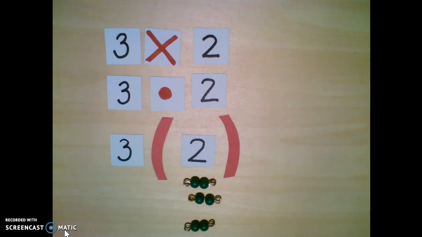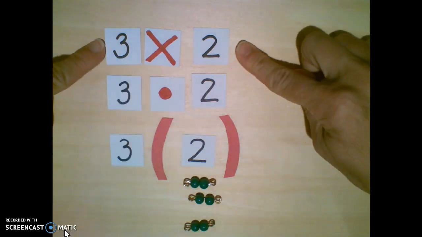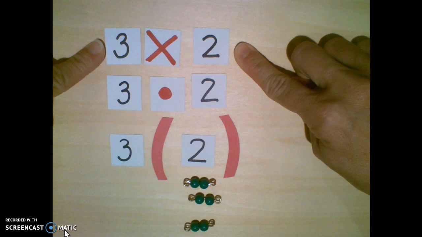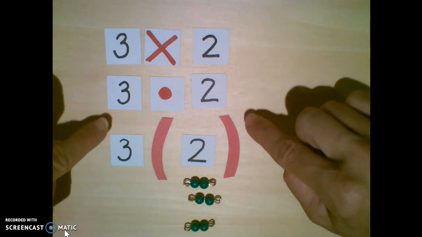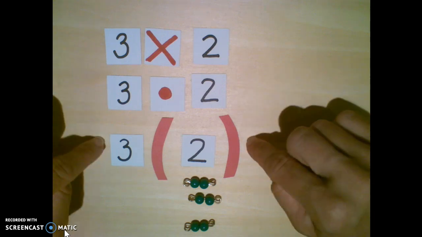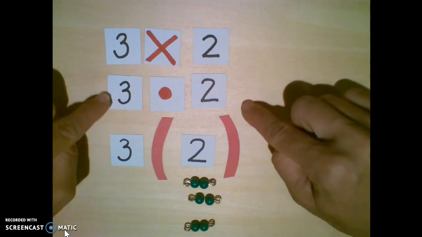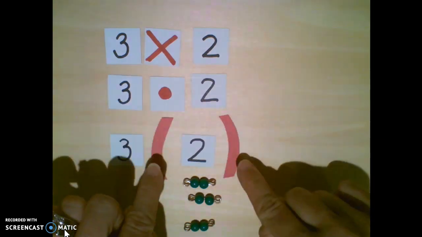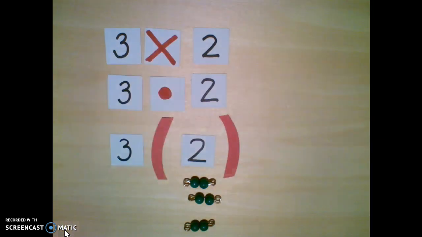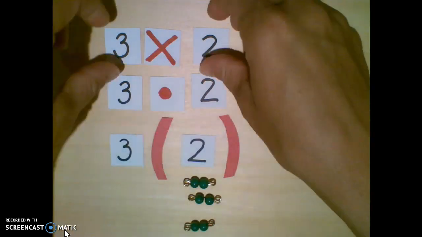So 3 ways to represent multiplication. This way, you're really not going to use anymore. When we get into more advanced math and algebra skills, which the distributive property is helping us get to, we're going to use these 2 representations. So it's a good idea to get used to seeing that when you see parentheses, it means the same thing as that times sign. When you see that dot, it means the same thing as that times sign.